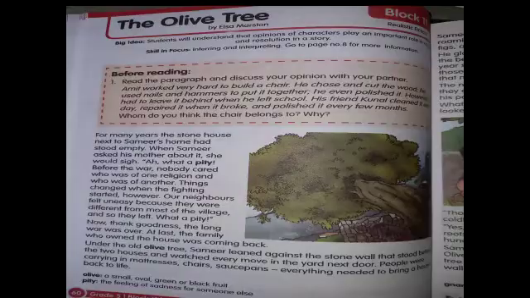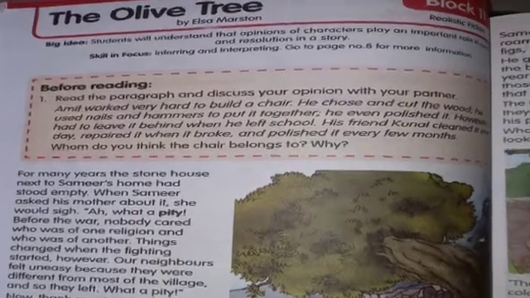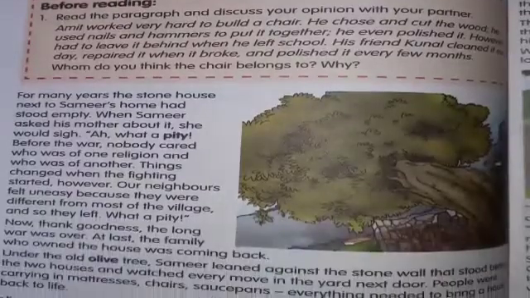Put your fingers on the words, eyes on the content, and ears on me. Let's reread this block for your understanding. Block 11, The Olive Trees by Elsa Marston.